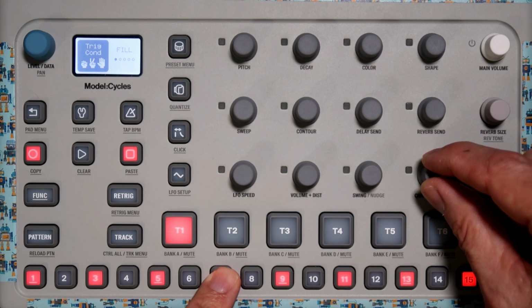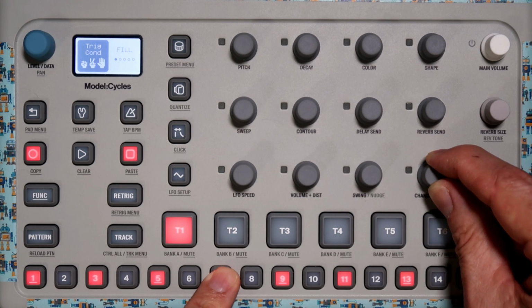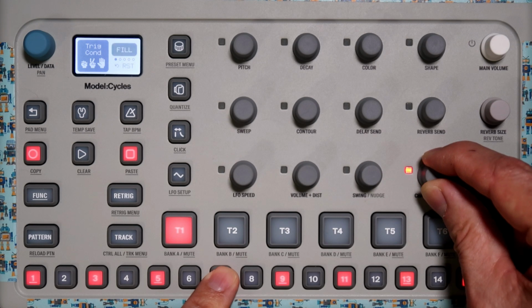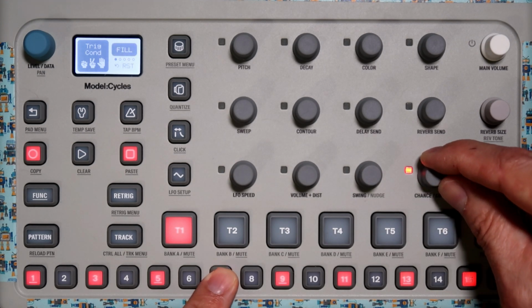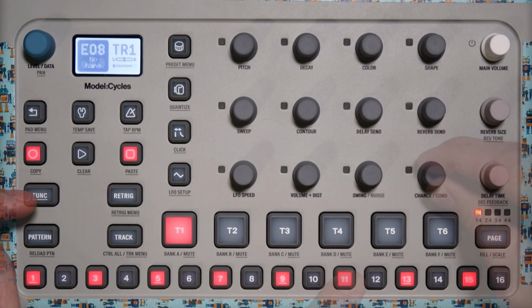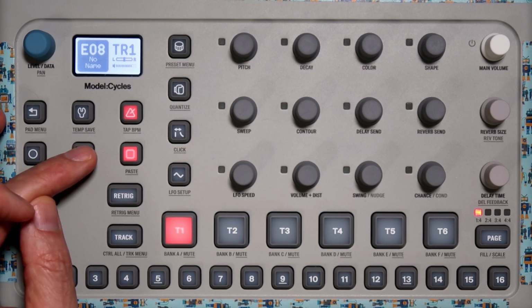And right now, when I turn it and it's not lit up, not dark, that just means that it's sort of unset. But then as soon as it turns dark, that means that it is in a fill conditional lock. Okay, so I'm going to turn off grid recording and we'll see how this sounds.